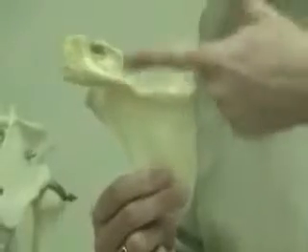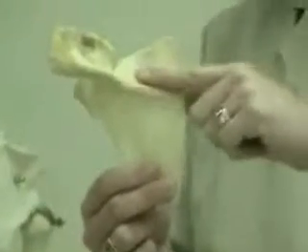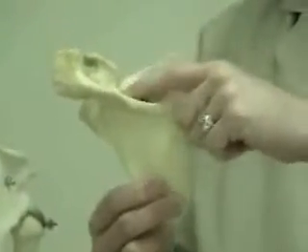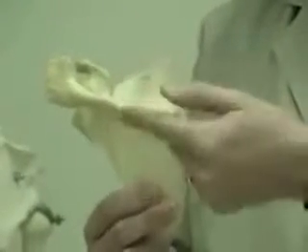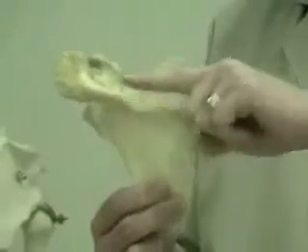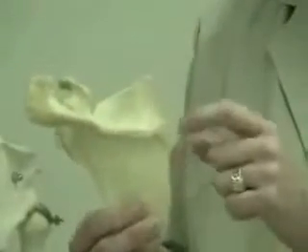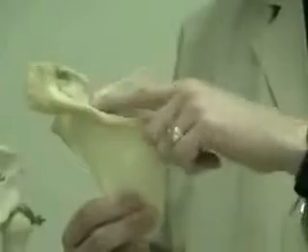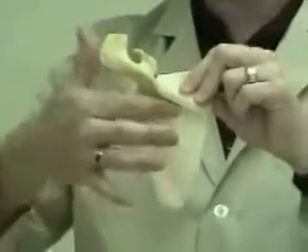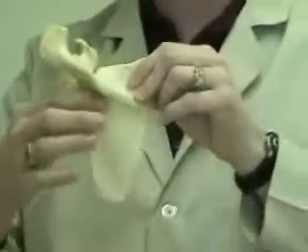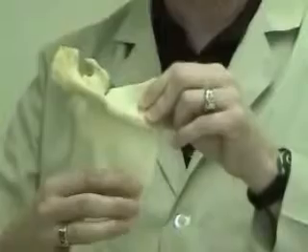The fossa, or depression, above the spine of the scapula is known as the supraspinous fossa. Supra meaning above, spinous referring to the spine. A depression is a fossa. So the supraspinous fossa literally means the depression above the spine. Below the spine of the scapula, we have another large fossa known as the infraspinous fossa.